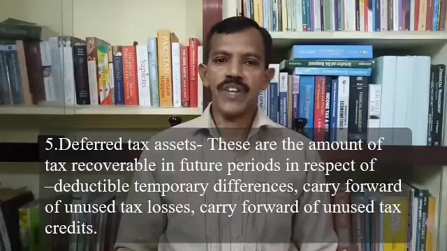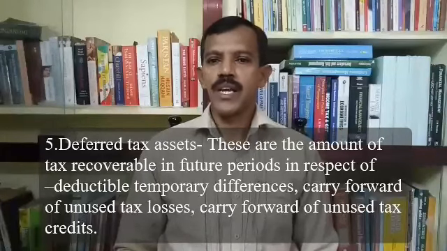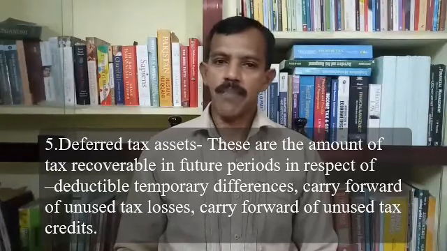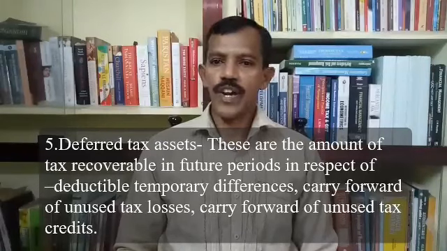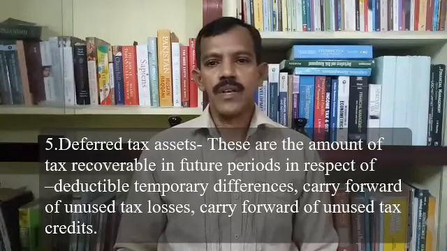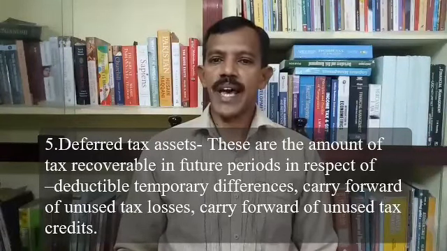These are the amounts of tax recoverable in future periods in respect of deductible temporary differences, carry forward of unused tax losses, carry forward of unused tax credits.